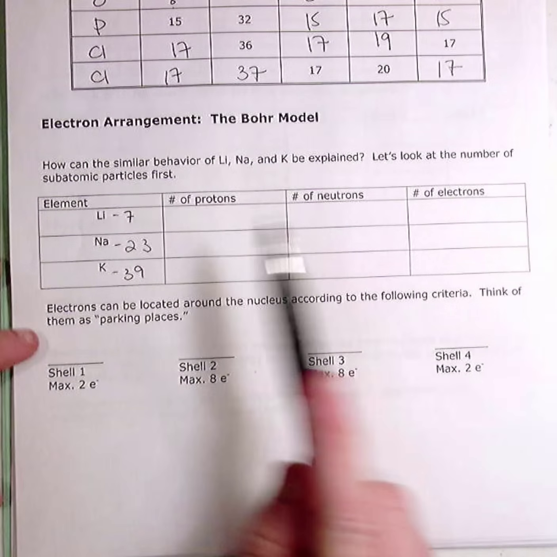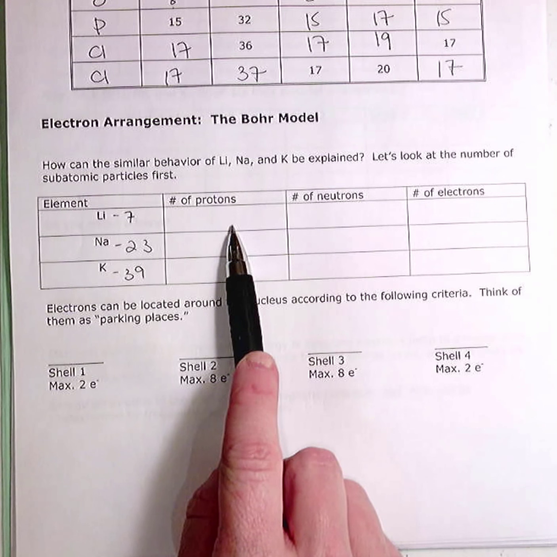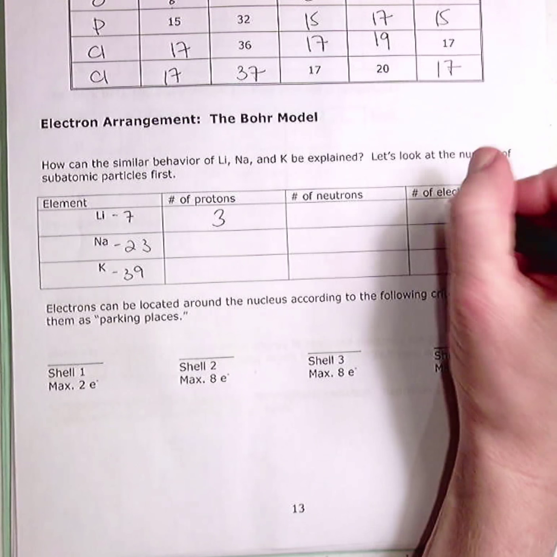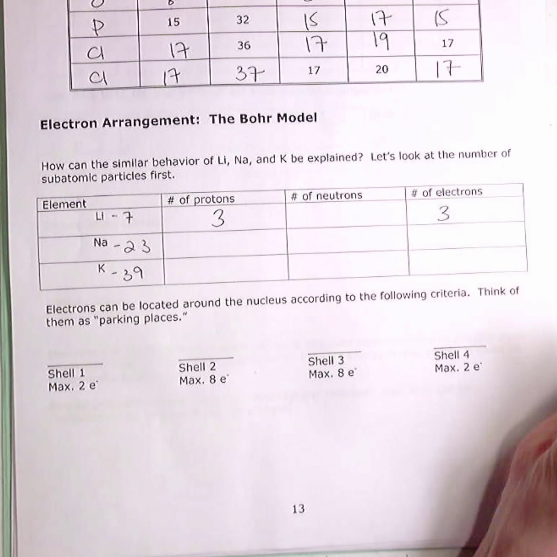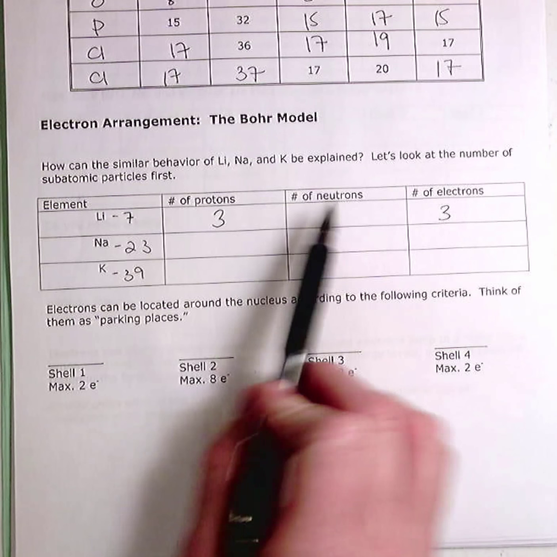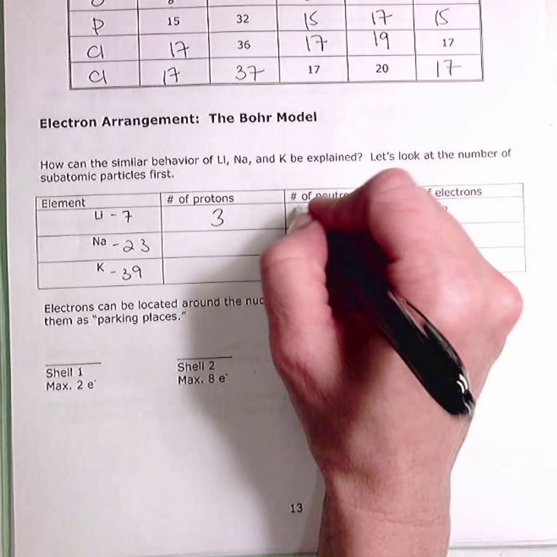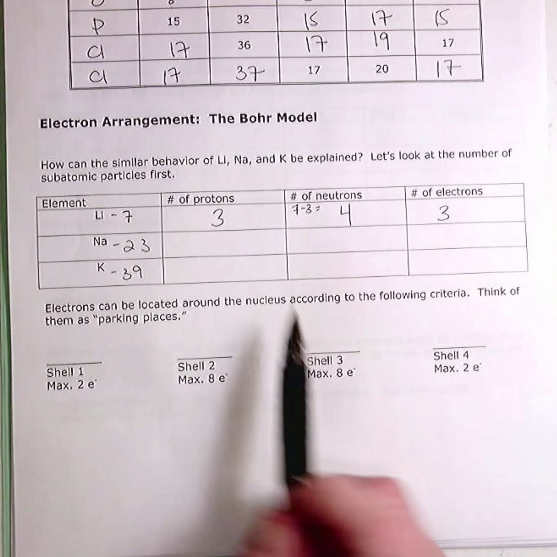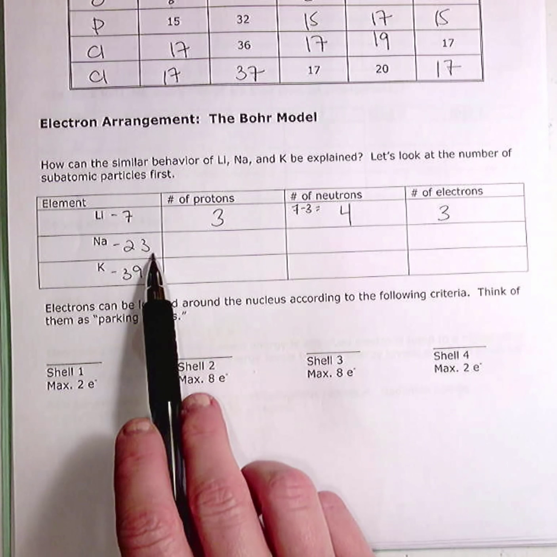So let's see. Lithium, how many protons does it have? Well, lithium is atomic number 3, so it's going to have 3 protons and 3 electrons. And I've given you the mass number, so the number of neutrons is going to be 7 minus 3, or 4 neutrons.